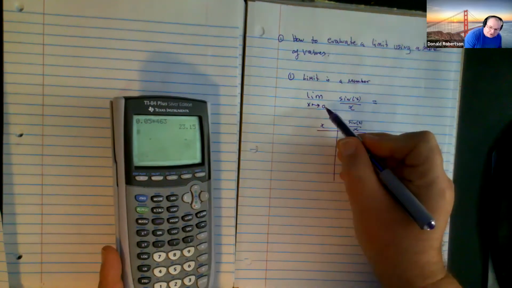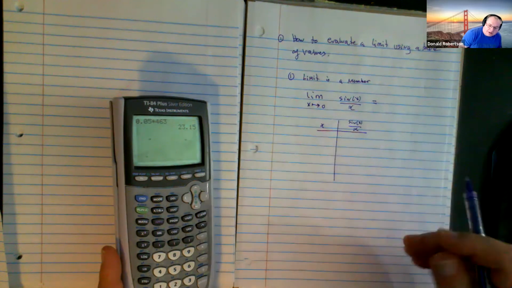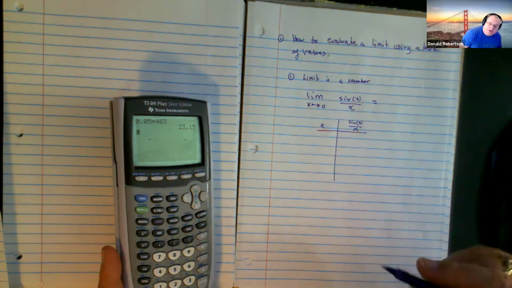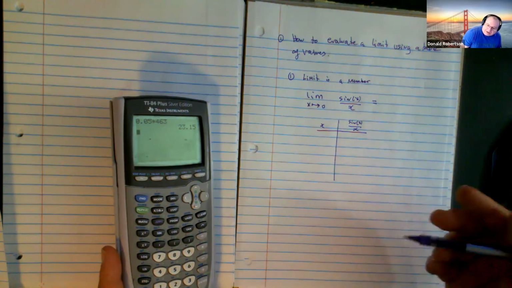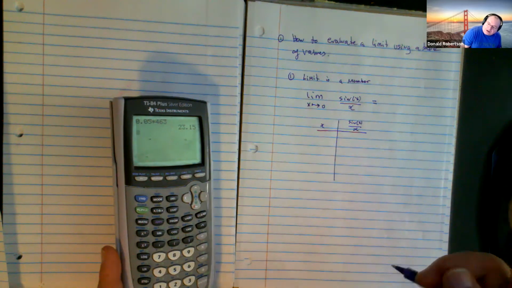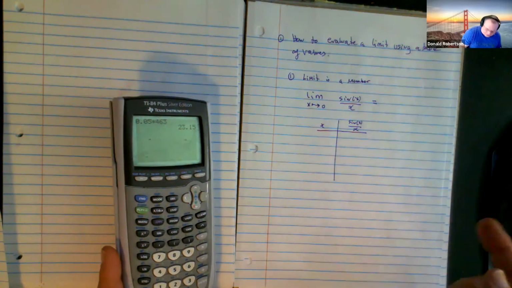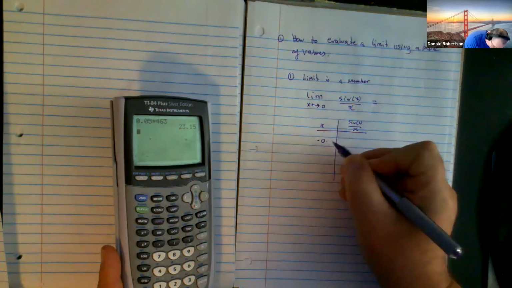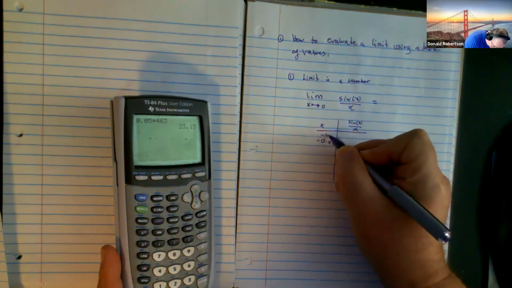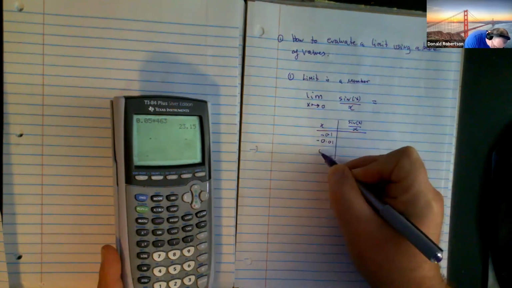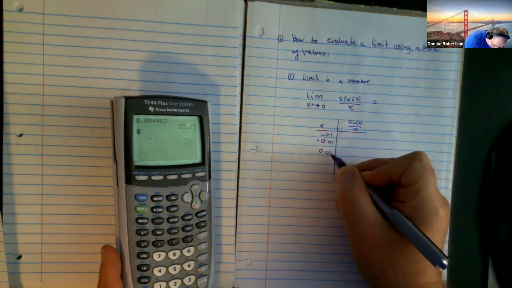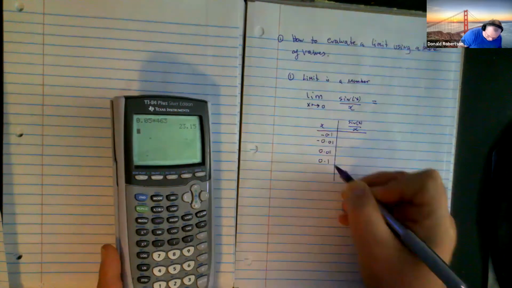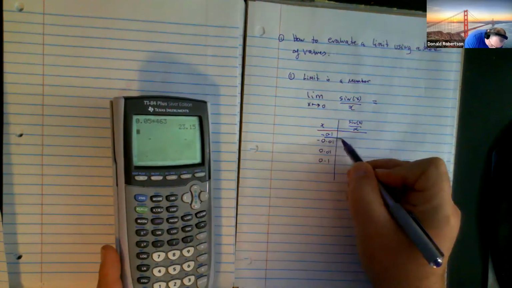And since I'm interested in the limit as x tends to 0, I need to pick some numbers that are close to 0, and I need to pick some numbers that are a little bit bigger than it and a little bit less than it, just to be on the safe side. So I'm going to take negative 0.01 and negative 0.1. And on the other side, I'm going to take positive 0.01 and positive 0.1. That's a good combination.